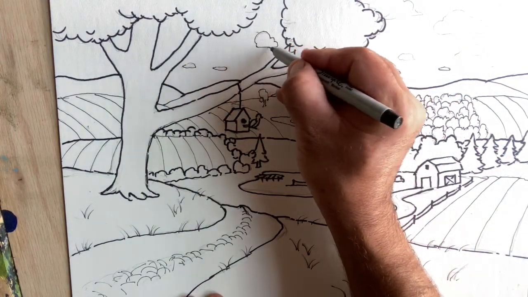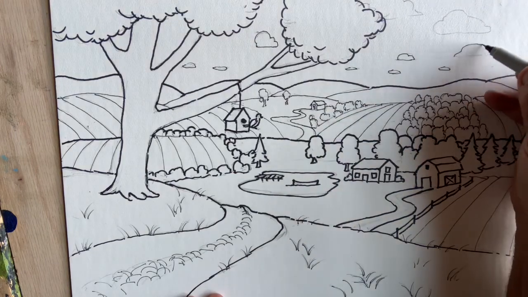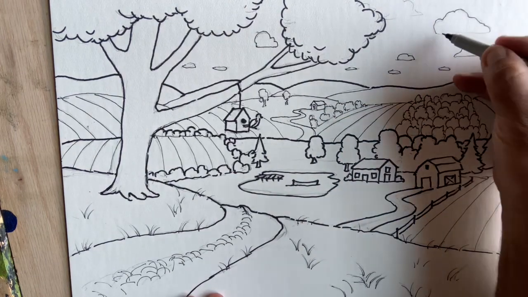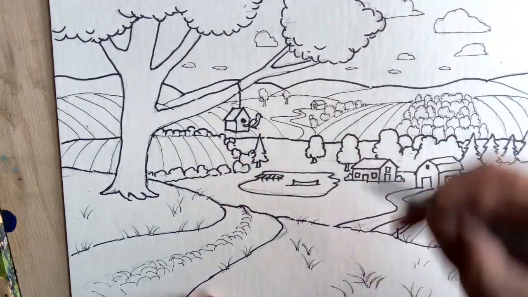In our next video and final video, I'll be using a set of landscape colored pencils to color this in. Stay tuned.